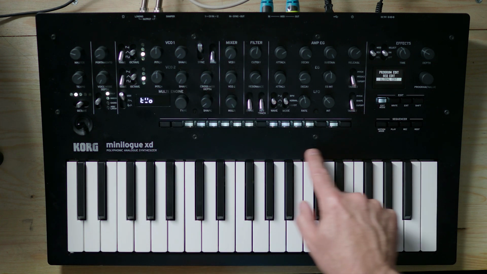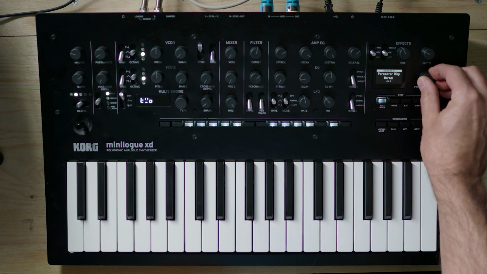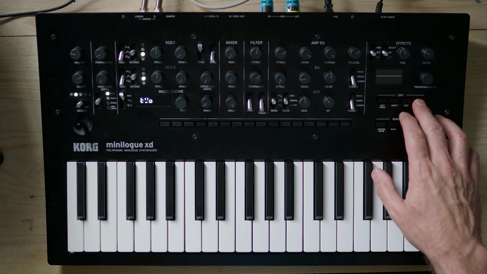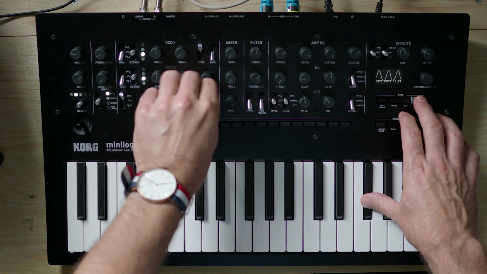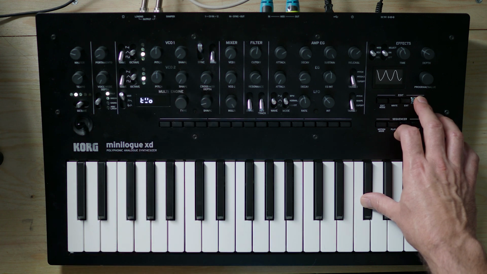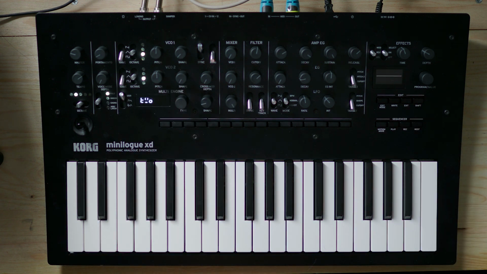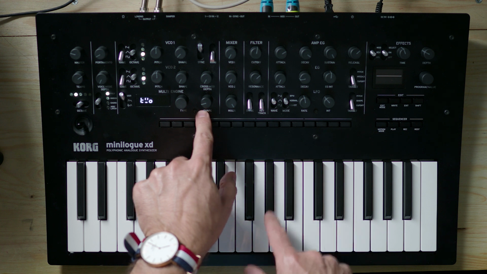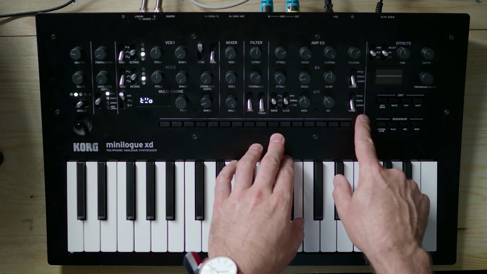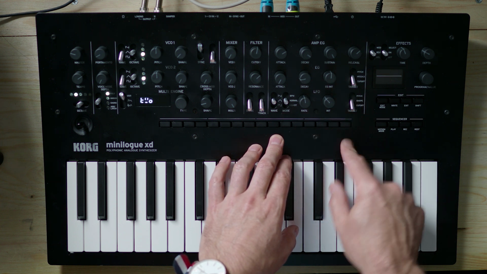So I'm just going to go back and change that setting so that we can see parameter values. What I'm going to do is come back to this one, the sine plus triangle wave, and we'll try modulating this shape control, which we can do using the LFO here on the front panel.